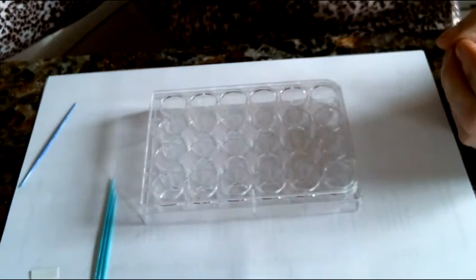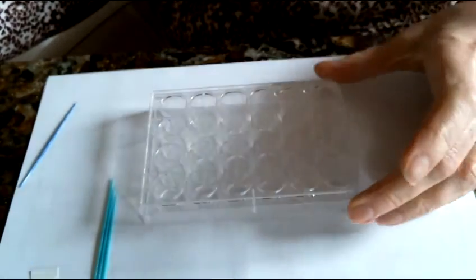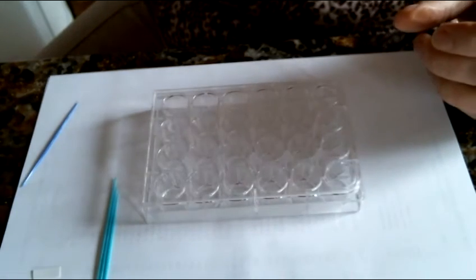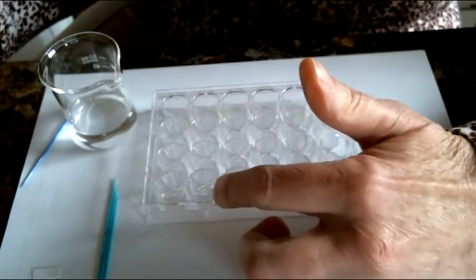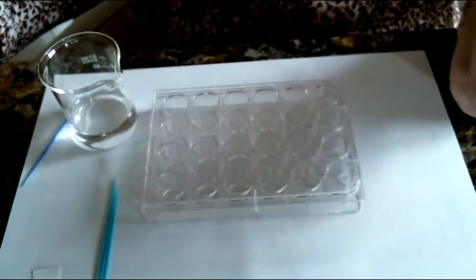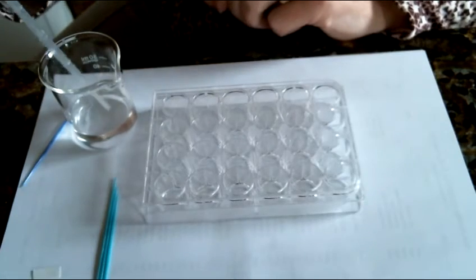To do the titration, you're going to want to set your reaction plate on white paper. Remember, we're using the indicator phenolphthalein. It's clear in an acid solution, but it is pink in a basic solution. We need to clearly be able to see that color change. In wells D1, D2, and D3, each of them we're going to add exactly 1 ml of our diluted acid.